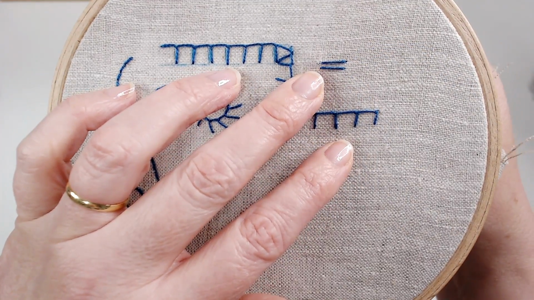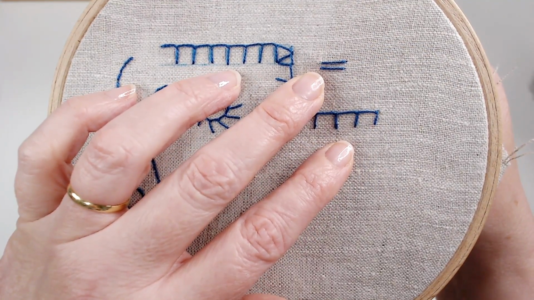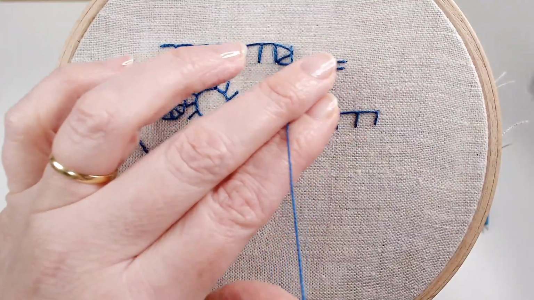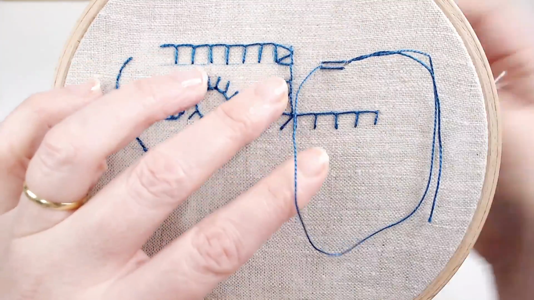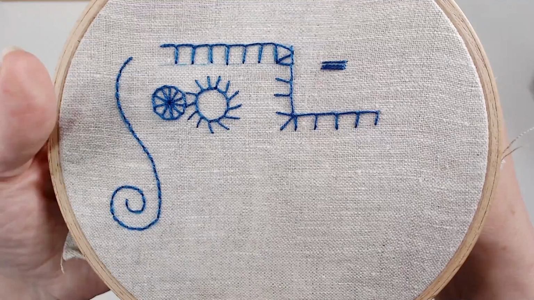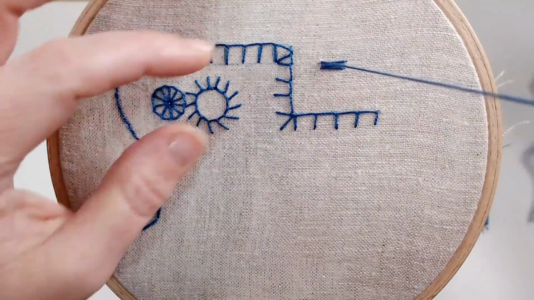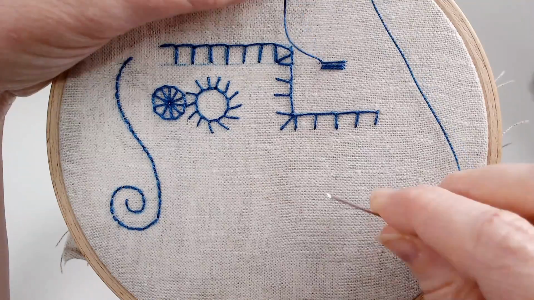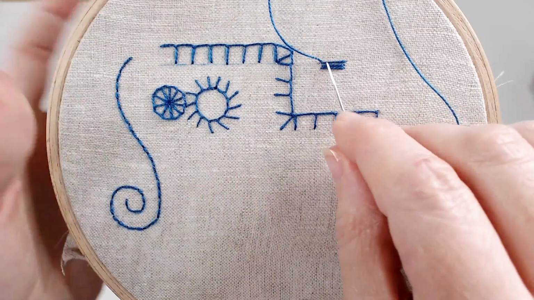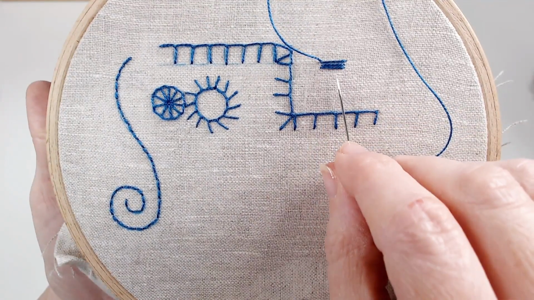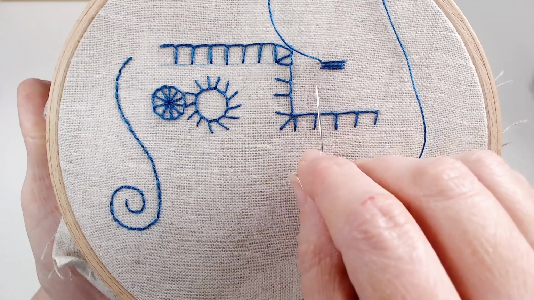Let's put a third one in just in the middle of those two. So we've got three straight stitches here, and then we're going to come up right at the beginning of that first stitch.